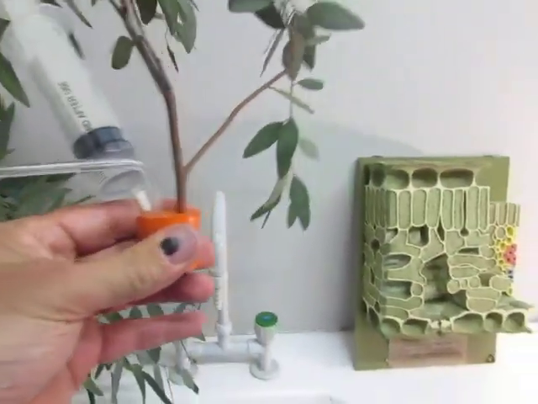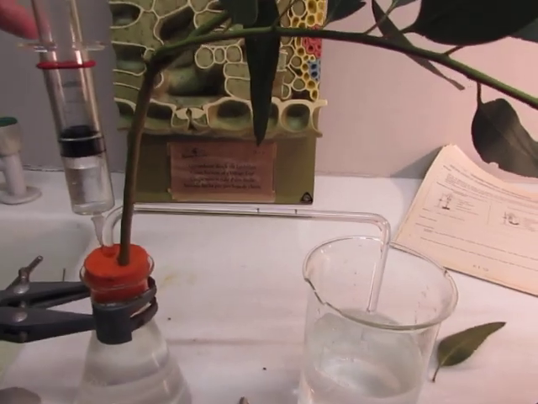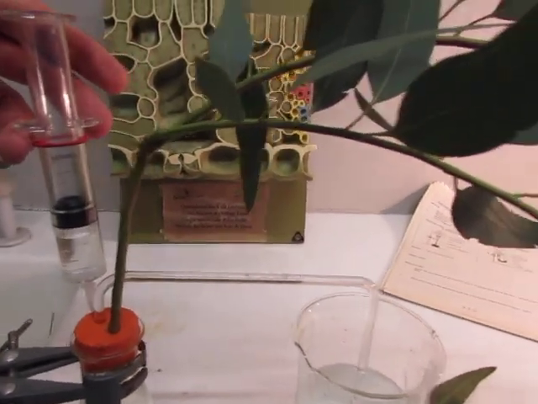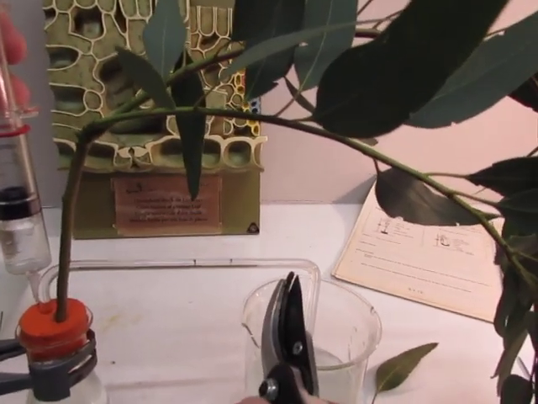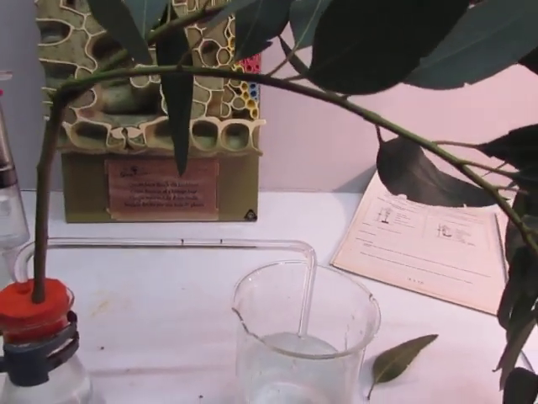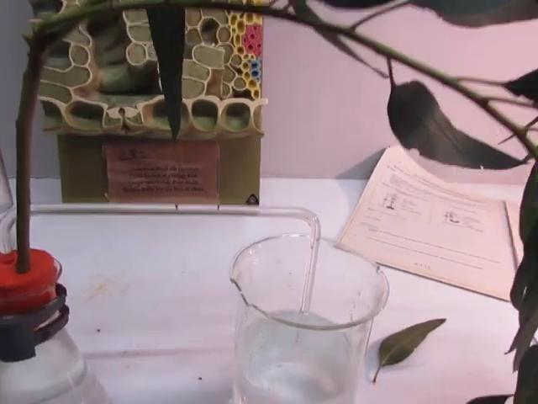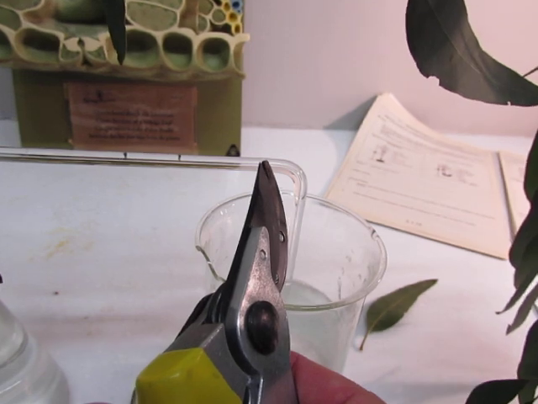I've already done it with this setup, so I'm going to show you what happens. If I press the syringe, you might be able to see the small tiny air bubble in there. And I'm very interested in the movement of that air bubble. Can you see it move? There.